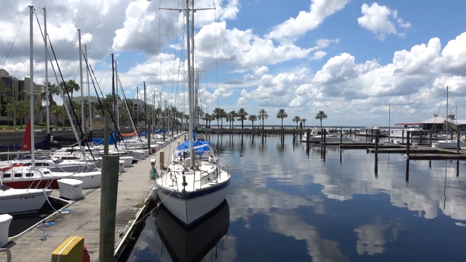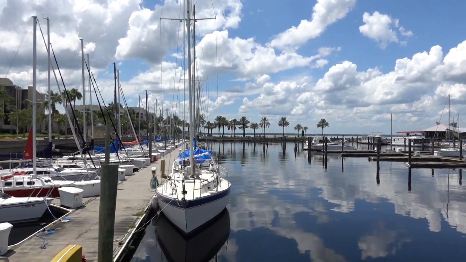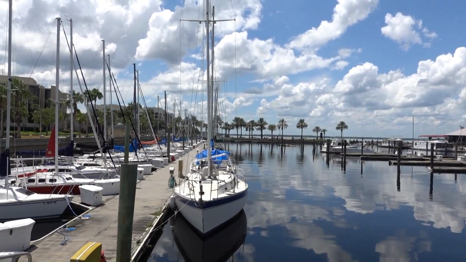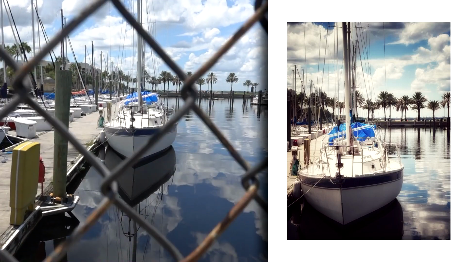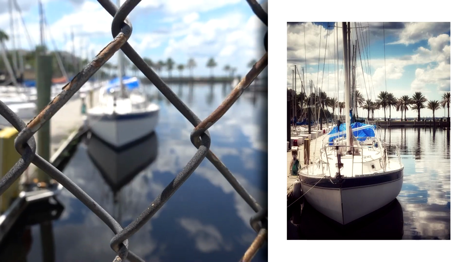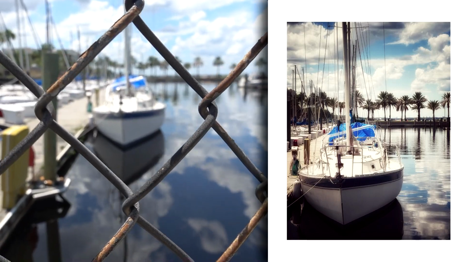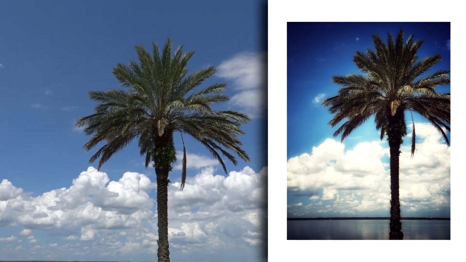Then, making my way back to the car, I wanted to get one more photo, this time of a sailboat. But in order to get the angle I wanted of the sailboat, I had to go down and stick my phone through the fence. It came out okay. I like the palm trees in the background. Speaking of palm trees, I took a photo of one.